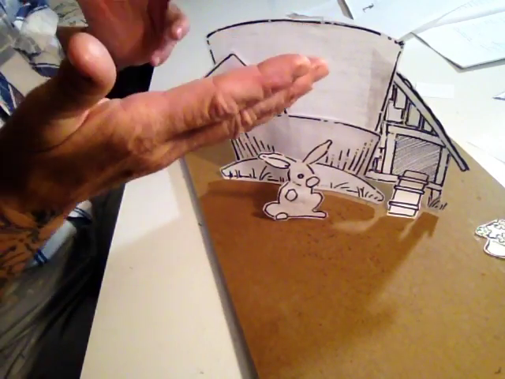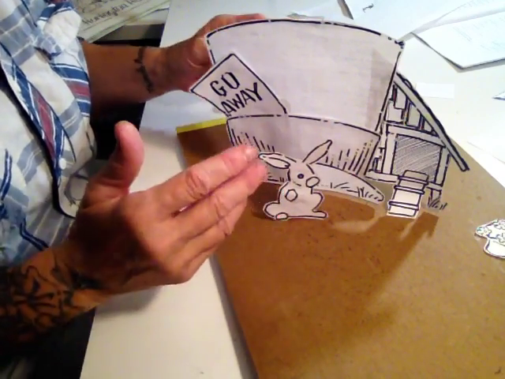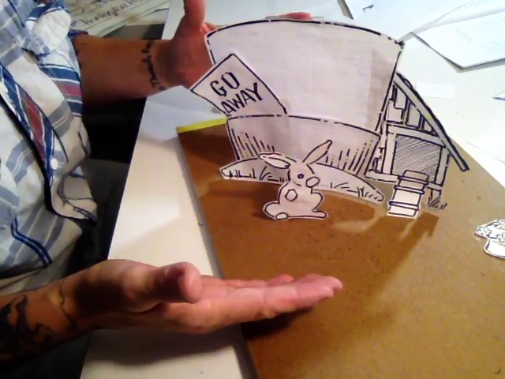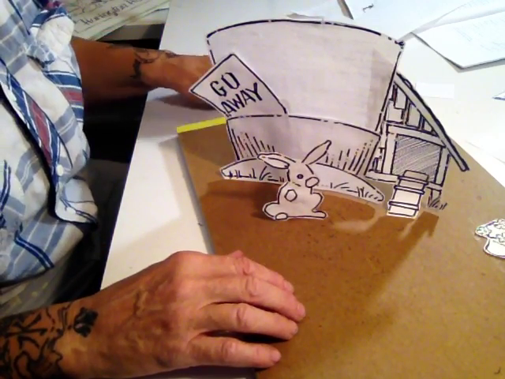Don't forget that once you're done drawing it, you can photocopy it if you have a copier, and then you can color it multiple times, make it multiple times, or whatever you choose to do.